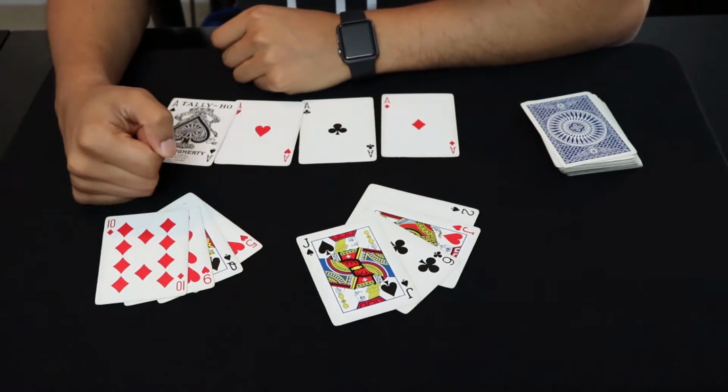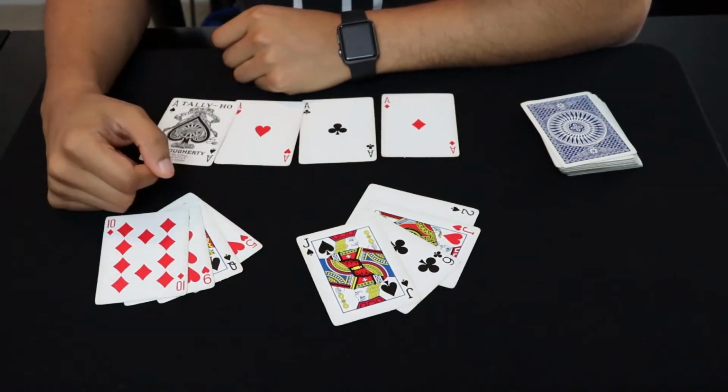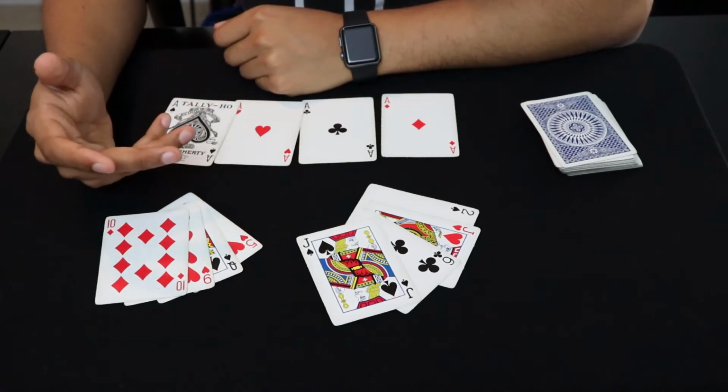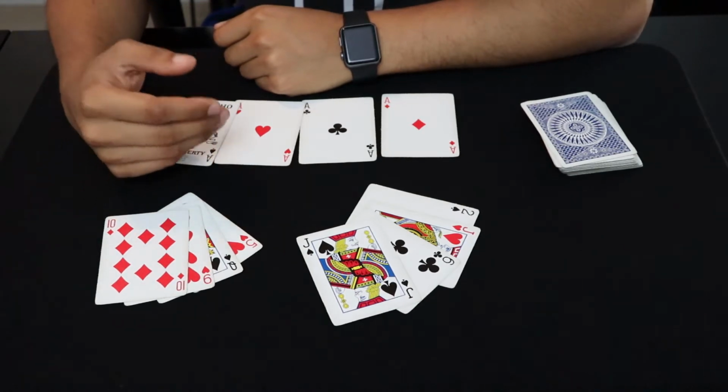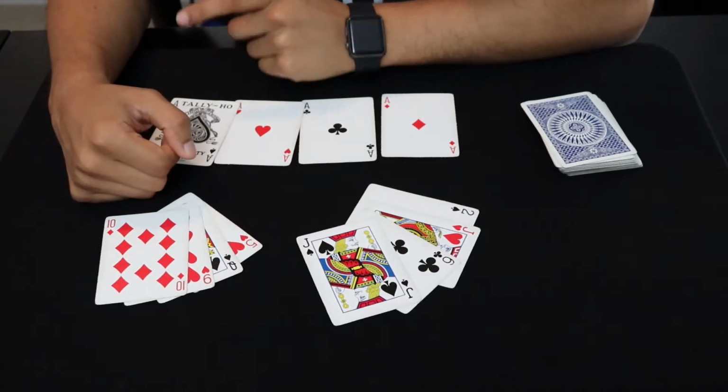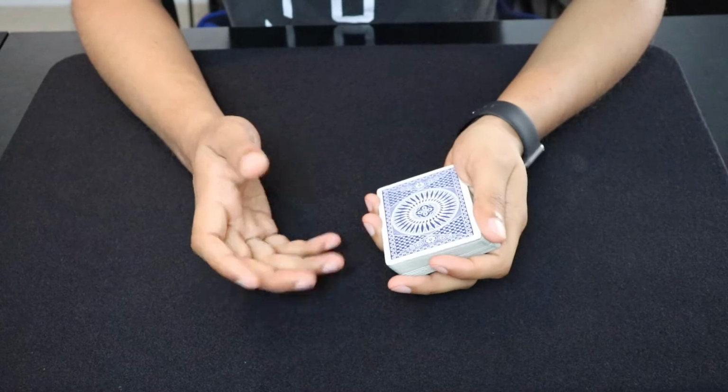Now this technique could also be used for many card tricks and controlling cards to where you want, or just having the deck set up the way you want and still dealing the cards that you want dealt. So let's get into it. This is how the shuffle is done.